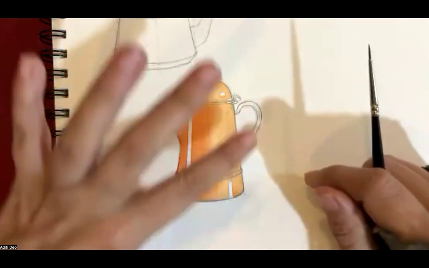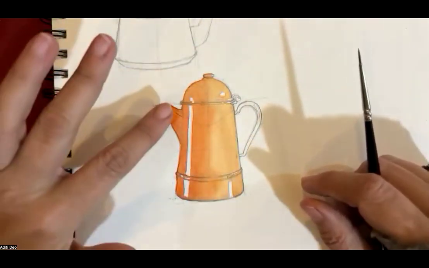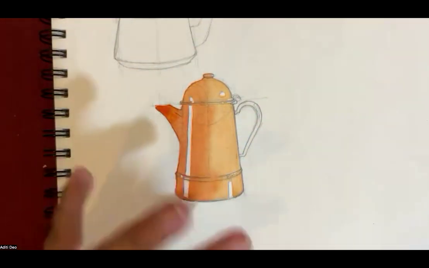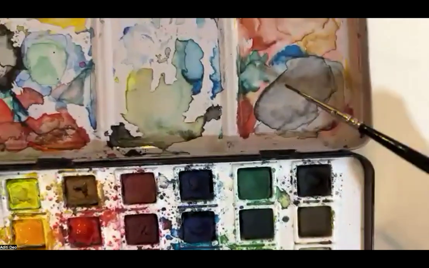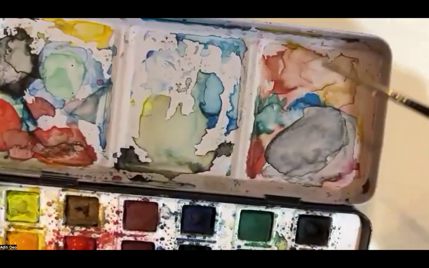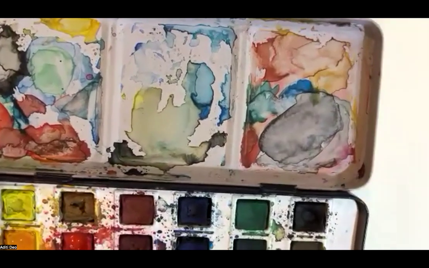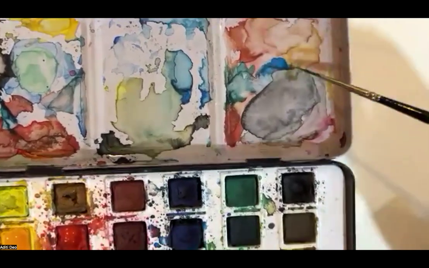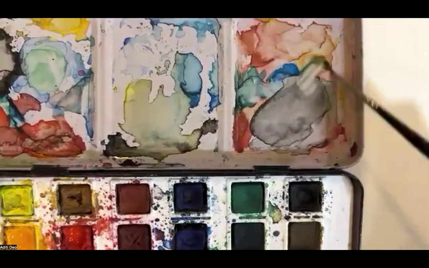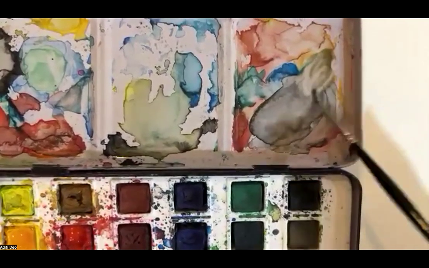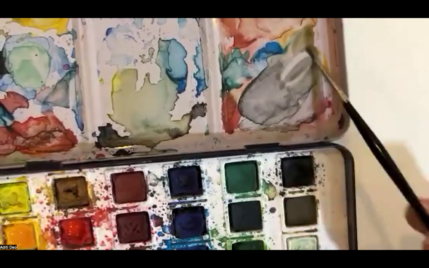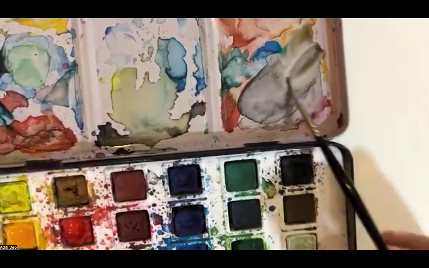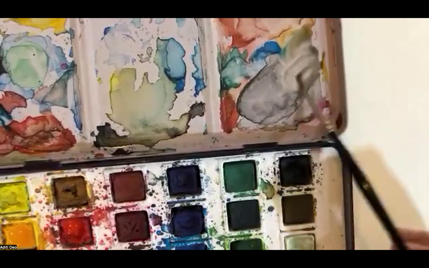Right, now while the left part of our picture dries, the right side, which is the other metal handle and hinge, we are going to color with a very generic gray. So my gray is the color you get when you mix all your leftover paints in the palette. You will get some really dirty brownish grayish color.